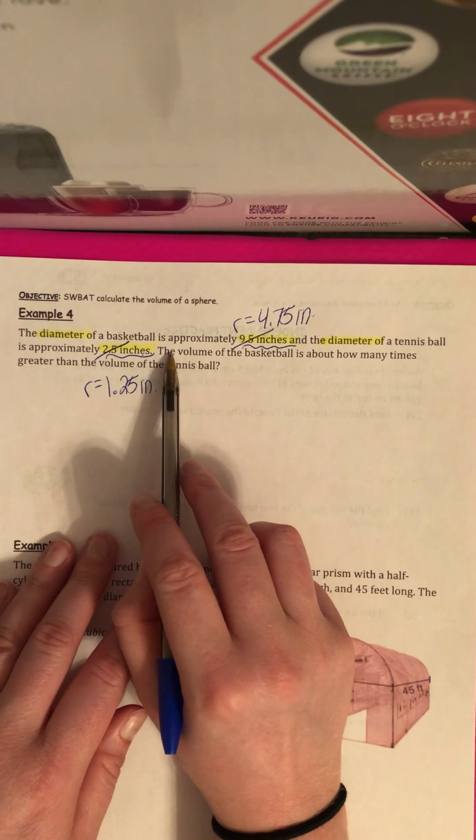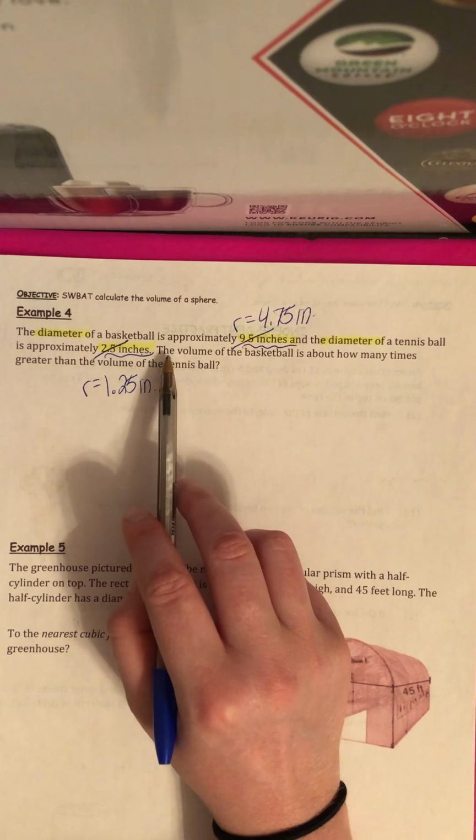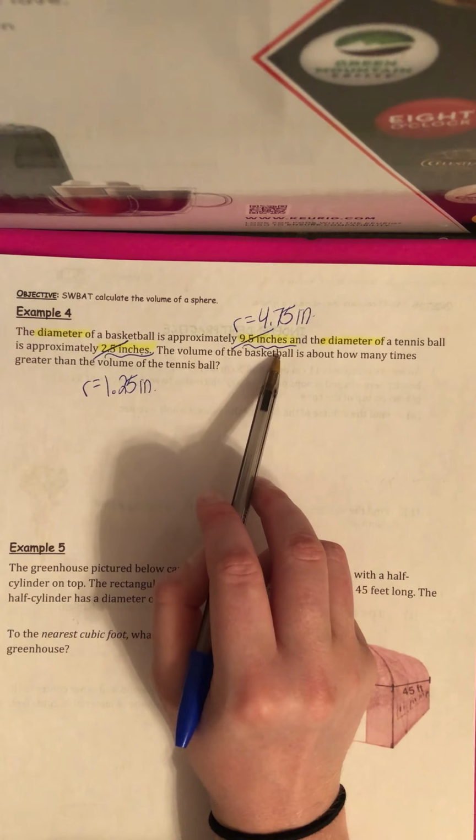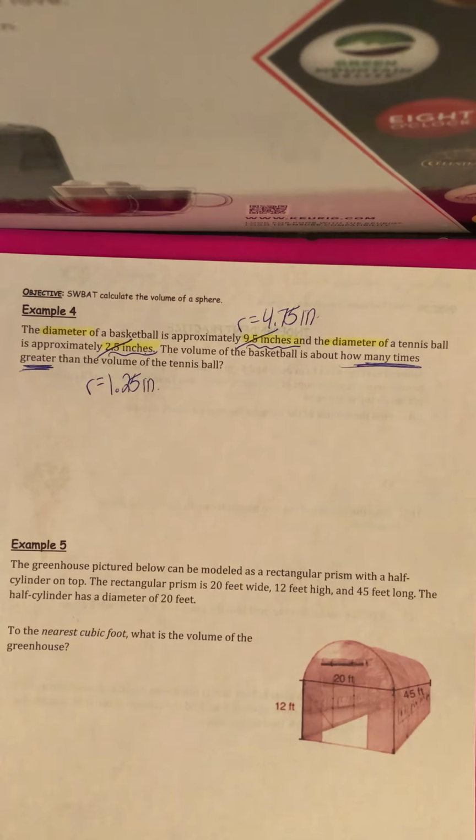And then it's just asking this kind of weird question. I don't think you've seen this wording yet. The volume of the basketball is how many times greater? I'm going to underline that. How many times greater than the volume of the tennis ball? So it's really asking how much bigger is it? But instead of saying how much bigger it is using addition or subtraction, you should be thinking multiplication or division. So I'll come back to that in a minute.